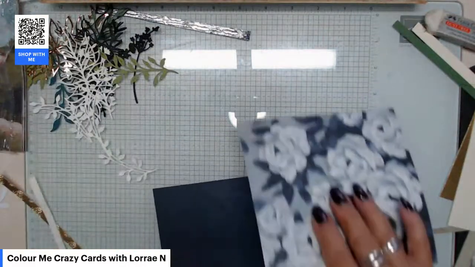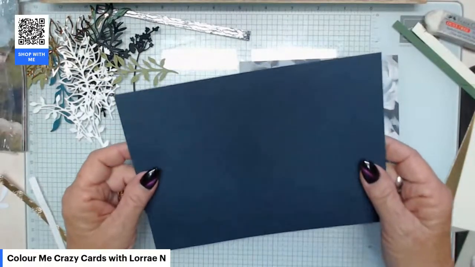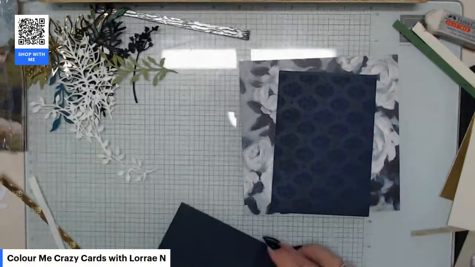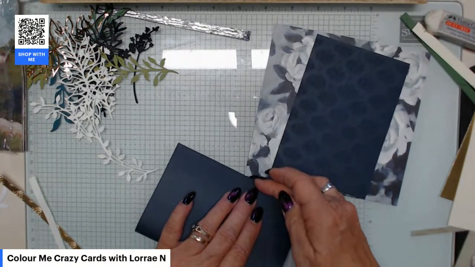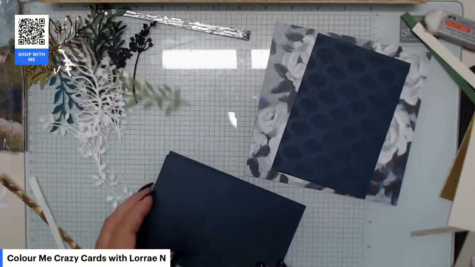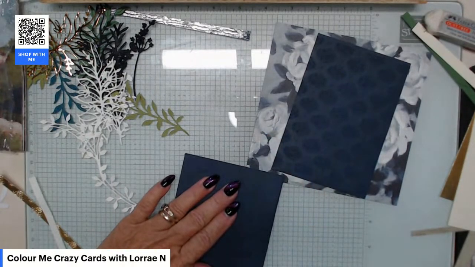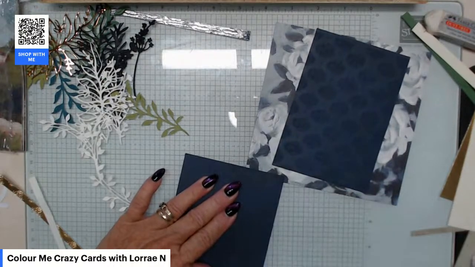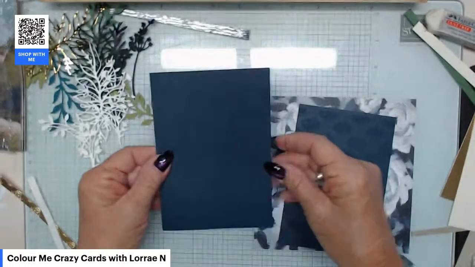All right, so to start off with, what we have is our normal sized card base, which is 5 3/4 by 8 inches. So we'll fold that in half. Can you hear that noise? That's my fan. It's now decided that it's going to make a noise. Okay, so we'll fold that in half, and that gives us our start.